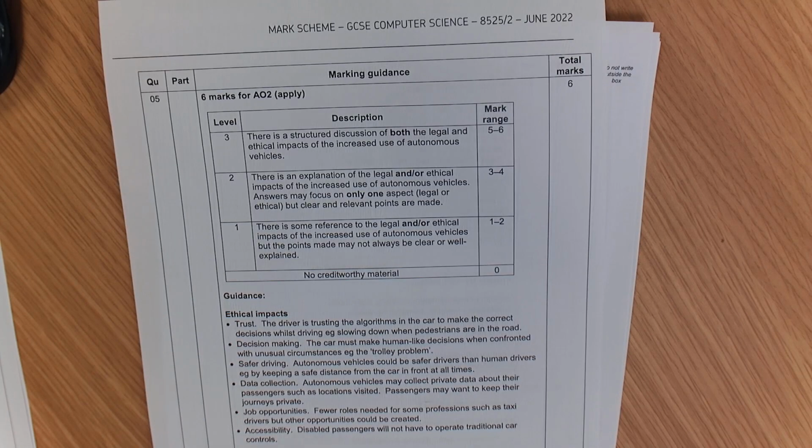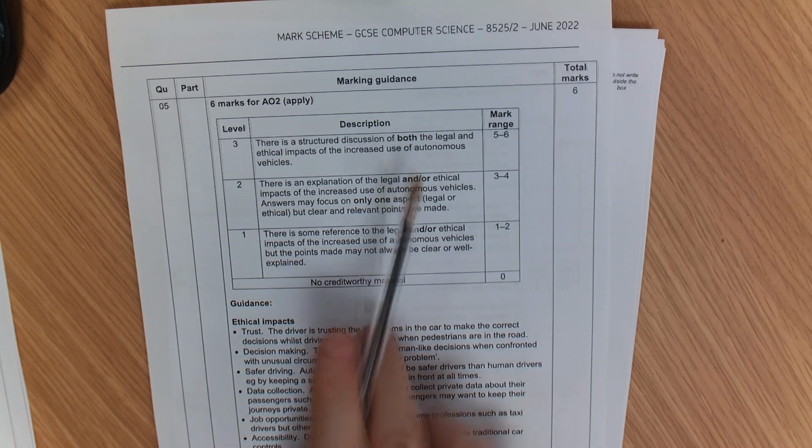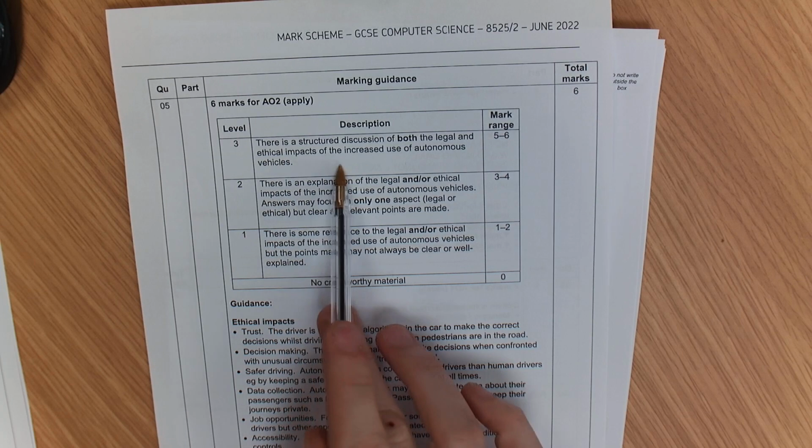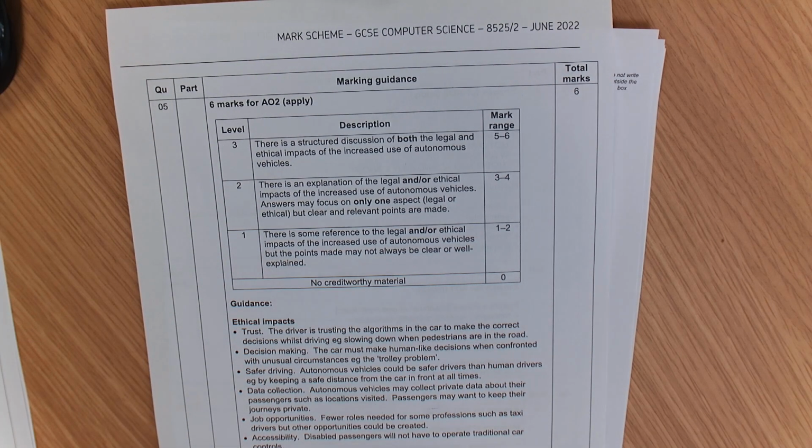But if you look here, you need to have discussed both legal and ethical impacts, all right, of the increased autonomous vehicles. Notice it says discuss. Discussion to me is showing that you understand the pros and the cons. You're having a discussion with yourself: oh, on one hand I think this, but actually I think this as well. That's a discussion, not just going all for the positive. Make your view balanced. Okay? So that is question 5.